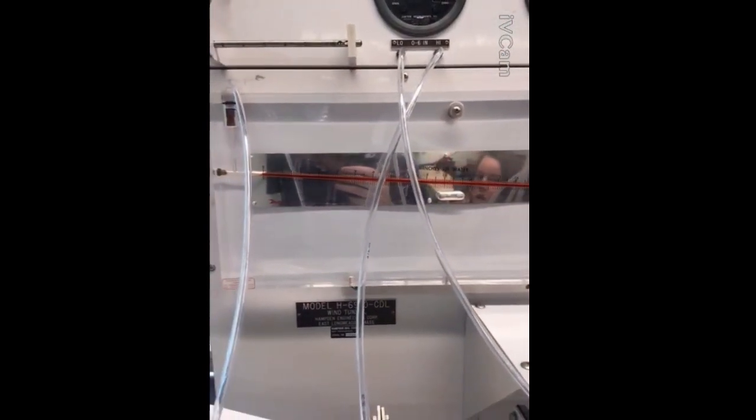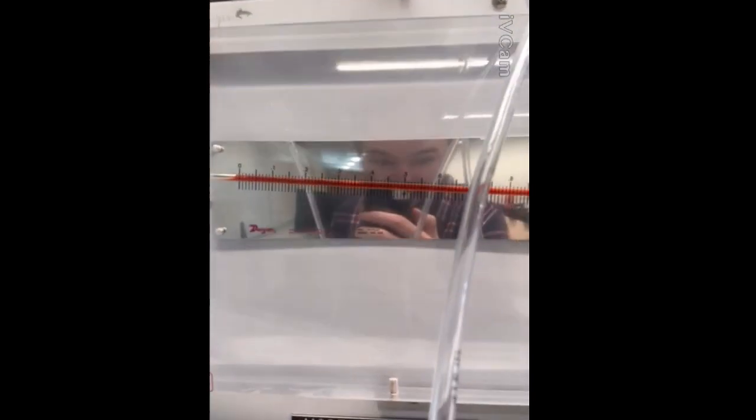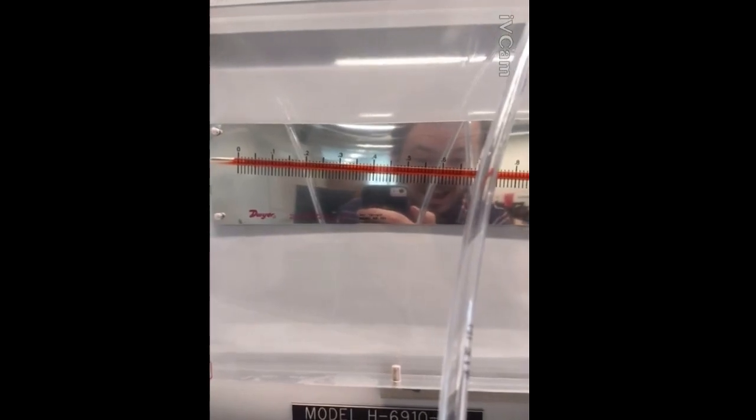I will go over and I will turn the wind tunnel on so that the motor is running at its maximum, which is 1800 RPMs.